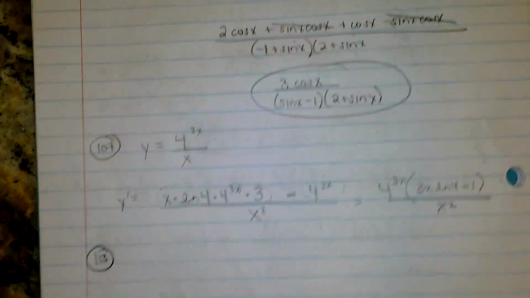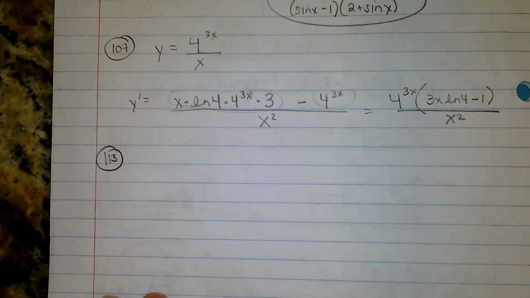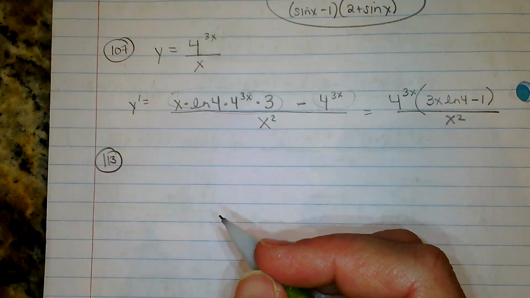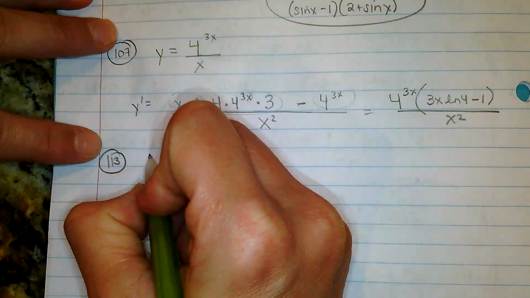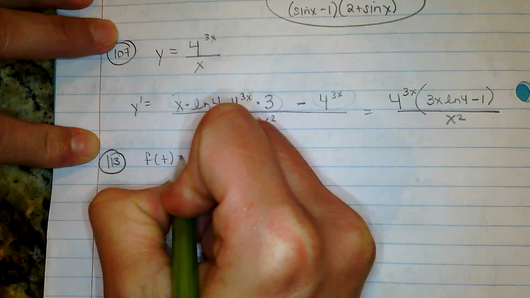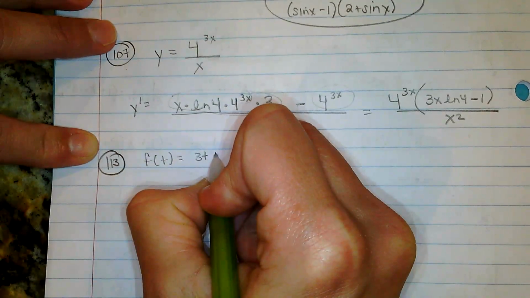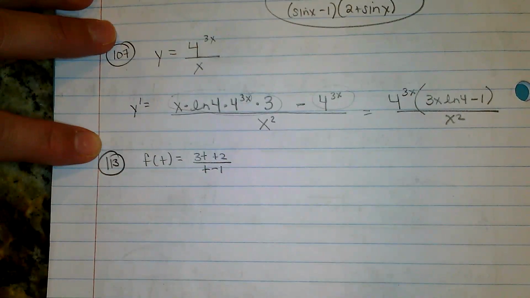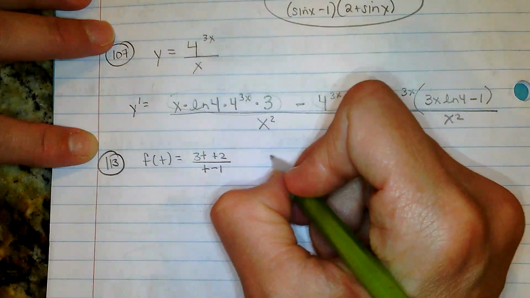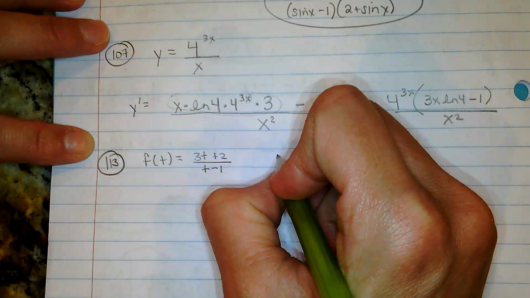113. Find and evaluate the derivative of the function at the given point. Okay, so f of t equals 3t plus 2 over t minus 1. And they want us to evaluate it at 0.